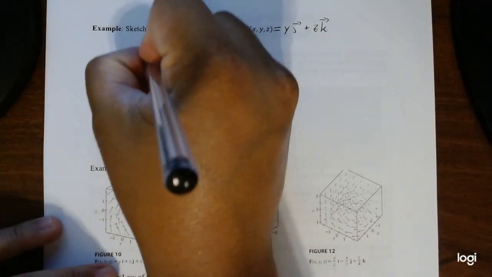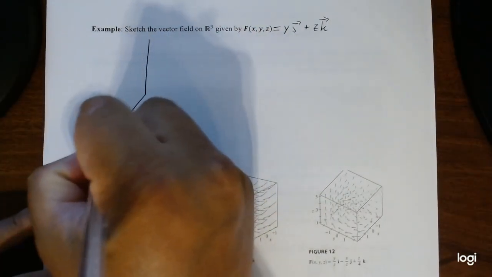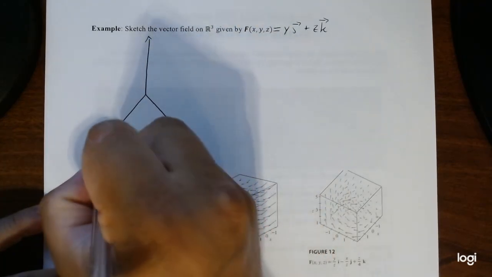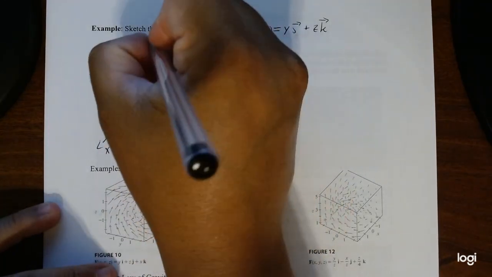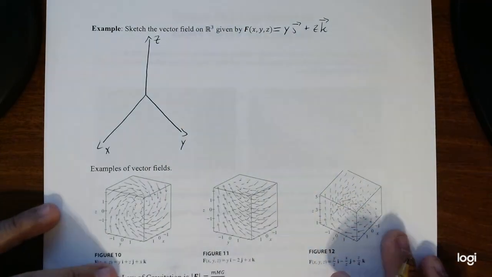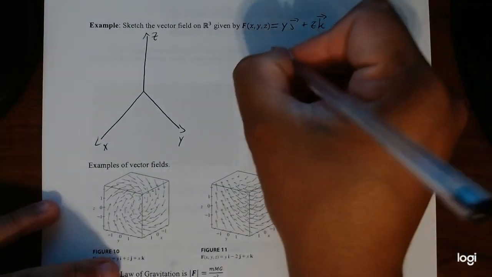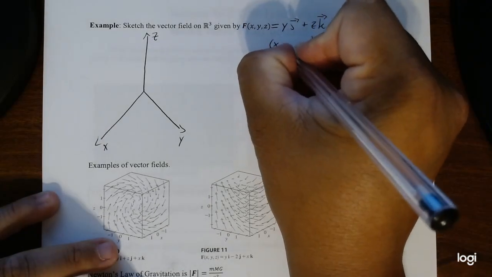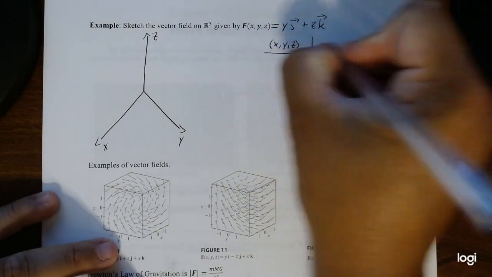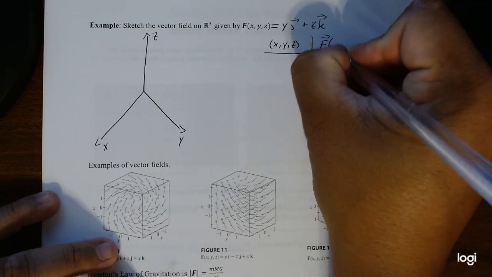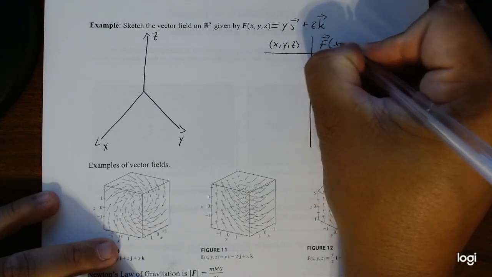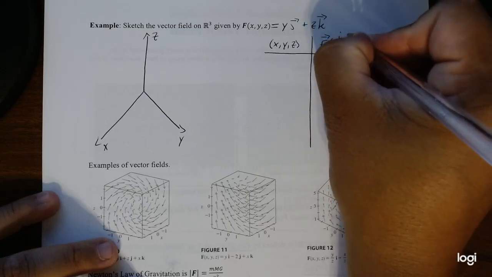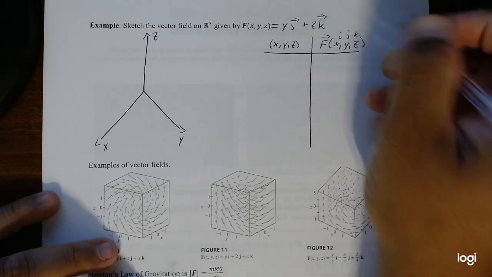All right, so now we just have to graph this in 3 dimensions, and again we're going to do the same thing. Now we're just going to have 3 points instead of 2 points. Or in this case, you want I, J, and K.